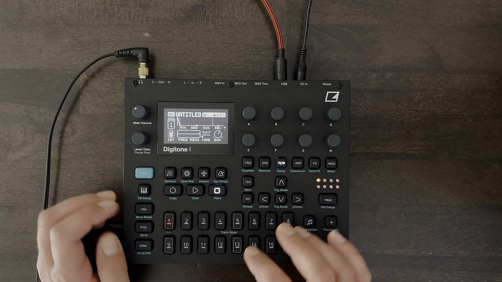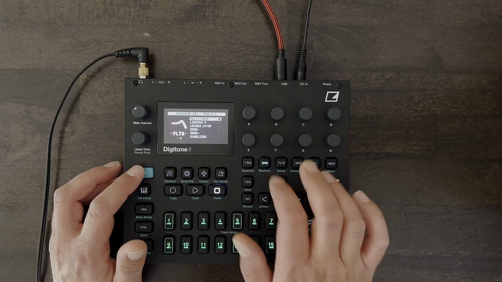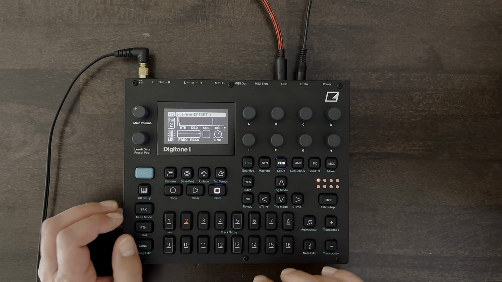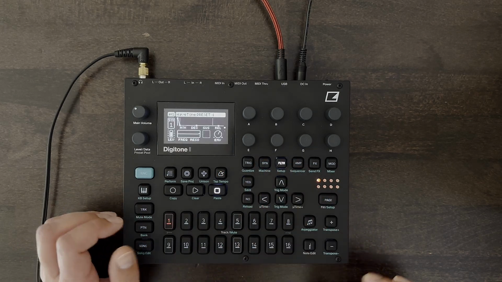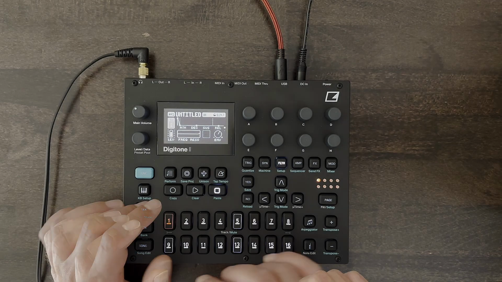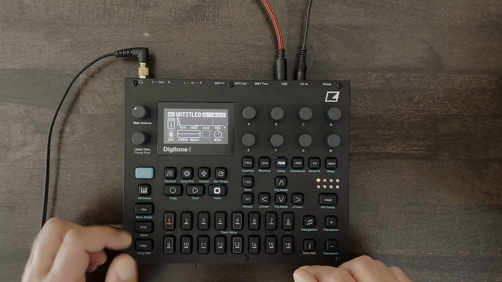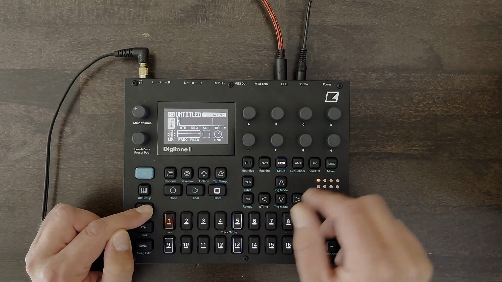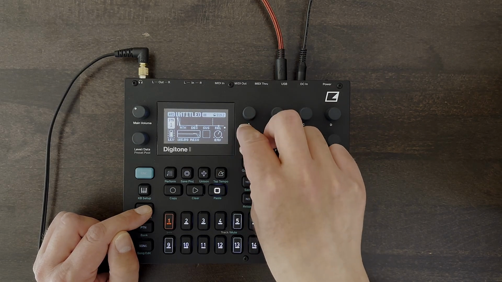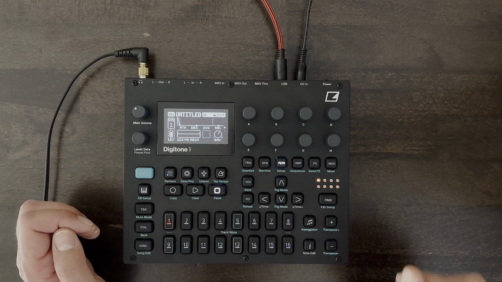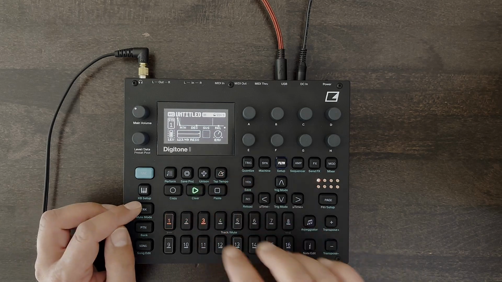So what we can now do is we can set the whole thing up, like do a low pass filter on that one and a low pass filter on that one too. And now it's just a matter of dialing the parameters while we hold the track button, like so. That way we can actually change it on both tracks at the same time. And when we play the sequence, it sounds like this.